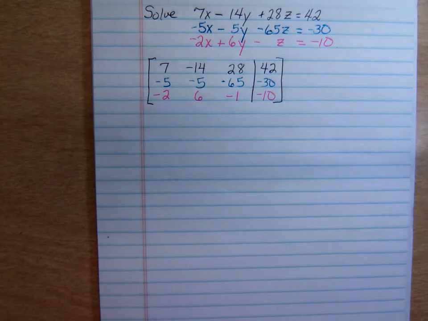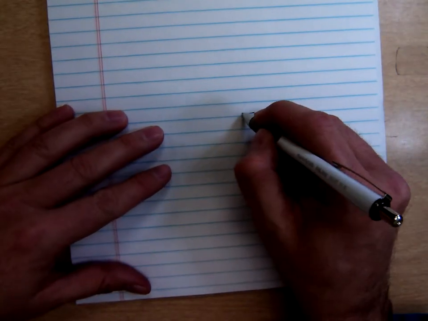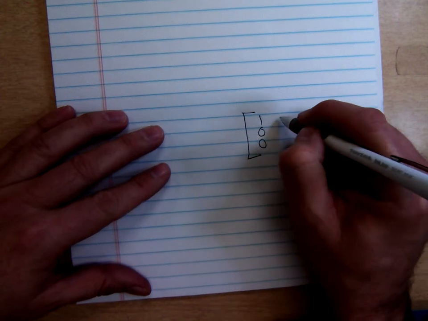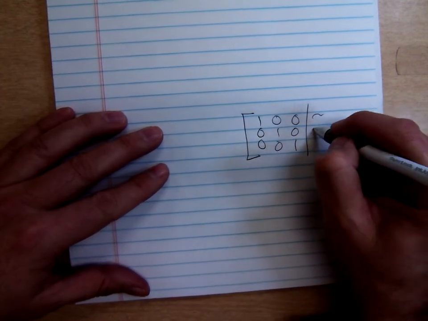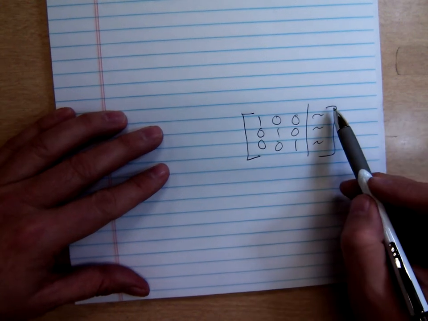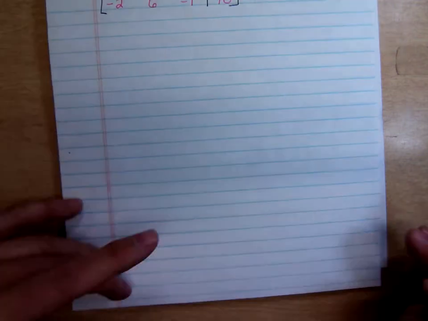Now, the next thing we're going to do, keep in mind what we want our answer to look like. Ultimately, we want the matrix written like this. Number, number, number, and there's the answers. That's what we want. And there's a pattern to go about this.